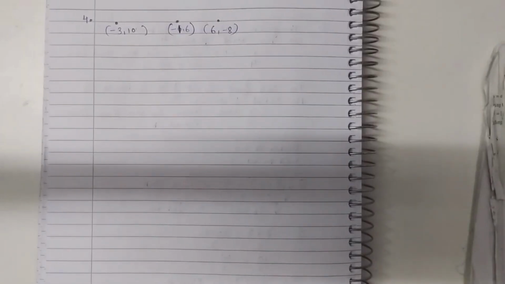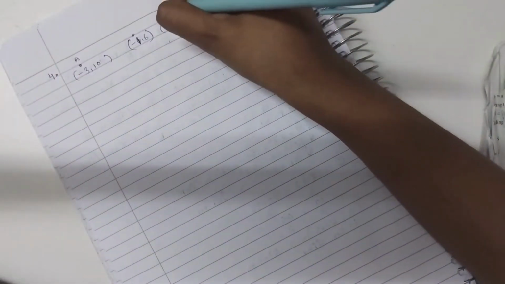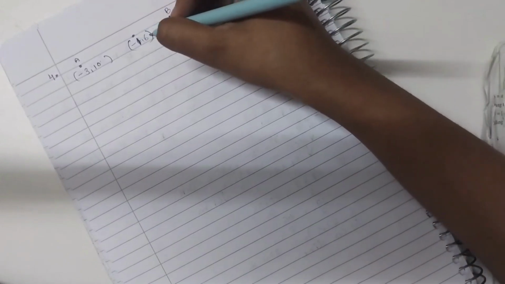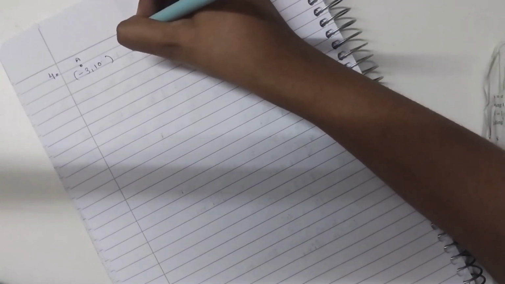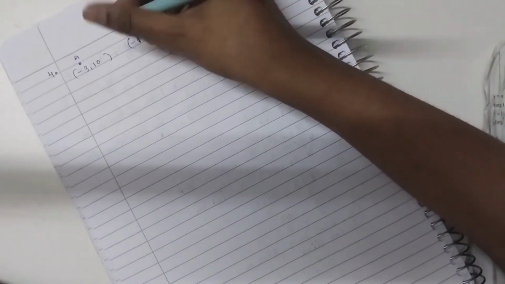In the fourth question, they're asking us to find the ratio in which the line segment joining the points -3, 10 and 6, -8 is divided by the point -1, 6. So we're going to take the point -3, 10 as point A, and the point 6, -8 as B, and it is divided by the coordinate -1, 6, which we're going to take as C. They're asking us to find the ratio in which the point C divides the line AB.